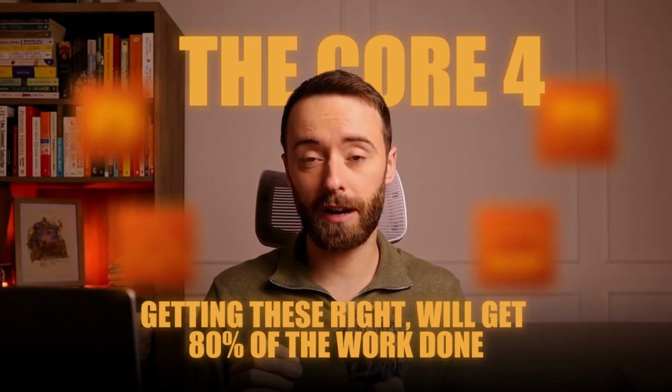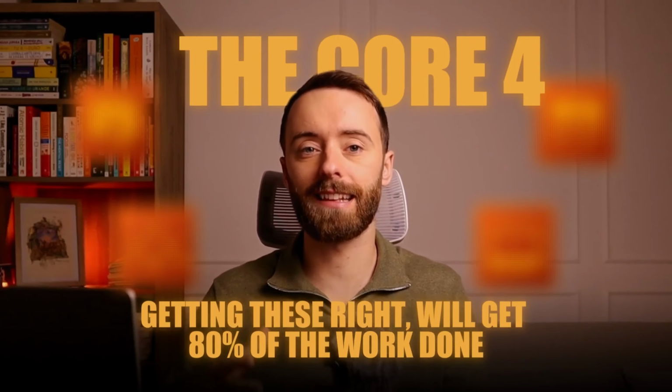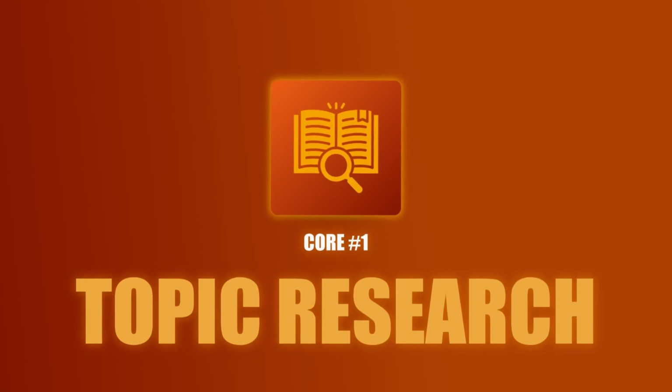So instead of analyzing more useless settings, let's talk about the real work. And it's actually pretty simple. YouTube comes down to 4 things. I call them the core 4, and getting these right will do 80% of the work instead of the 1% these settings change. The first and by far the most important is topic research.